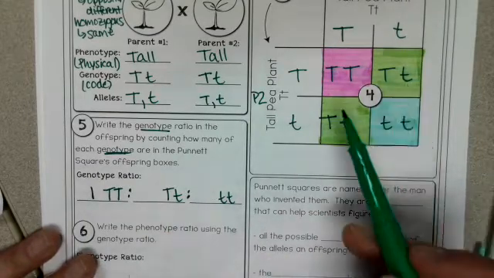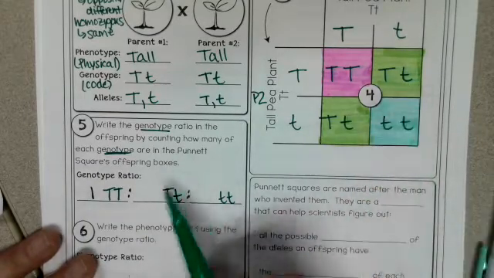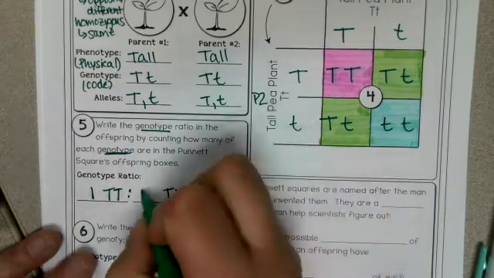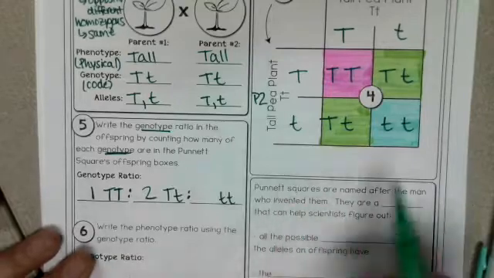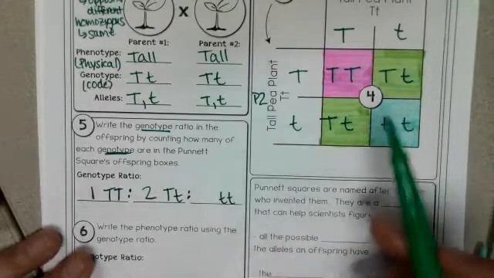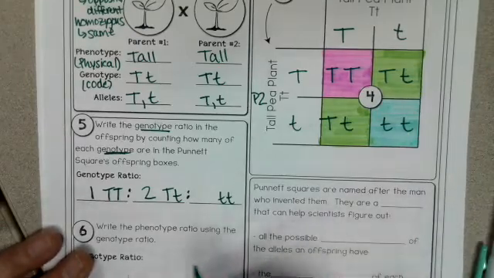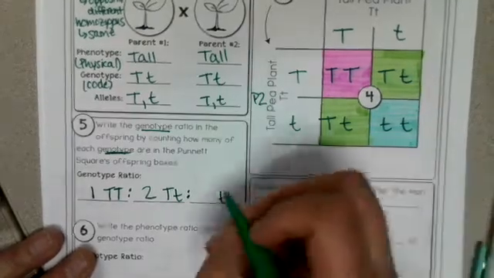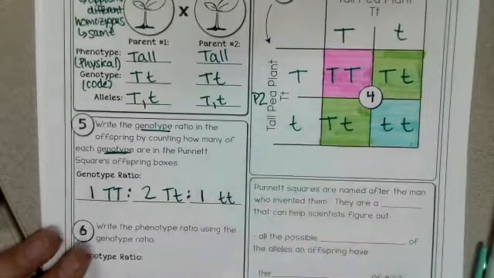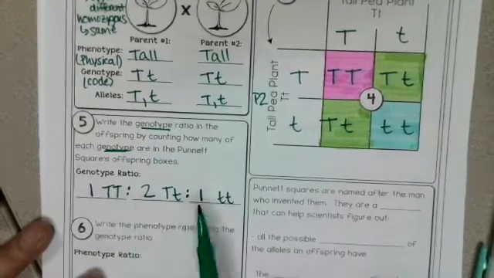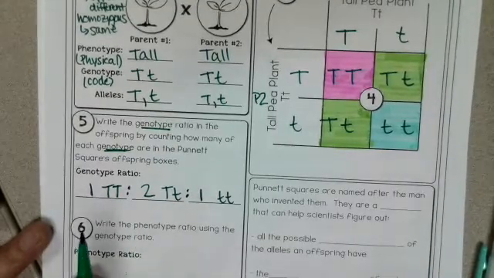I have 2 babies that could potentially have this type of genotype, so I'm going to write a 2 in that spot. And lastly, we have only 1 baby that could potentially have a homozygous recessive genotype, so I'm going to add a 1. So we would call this a 1:2:1 ratio.